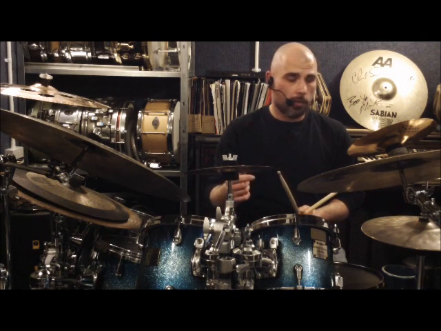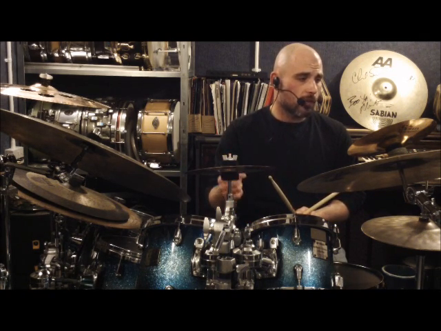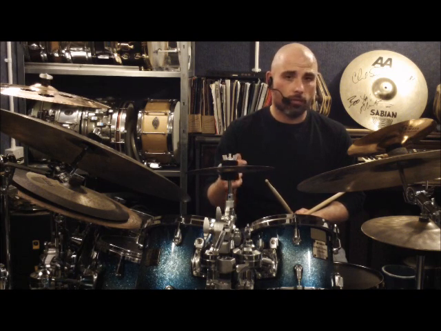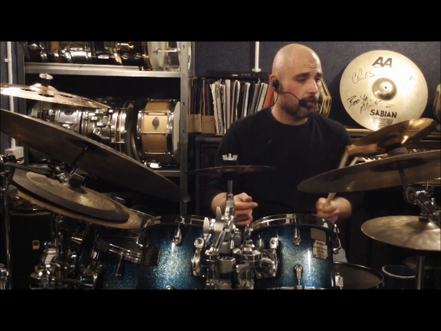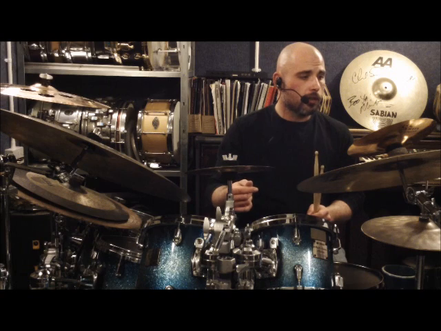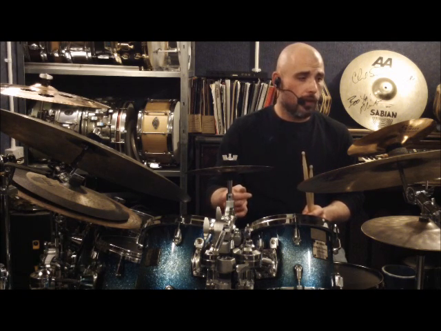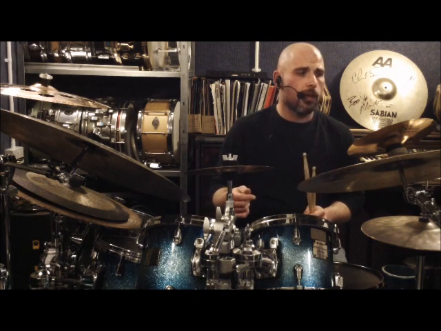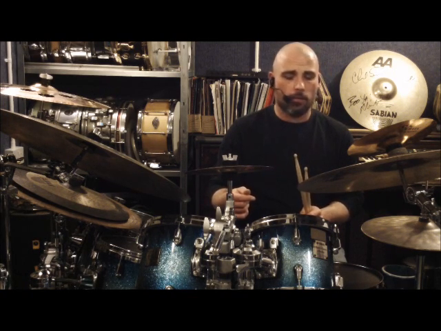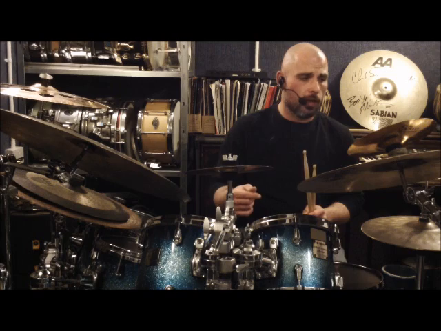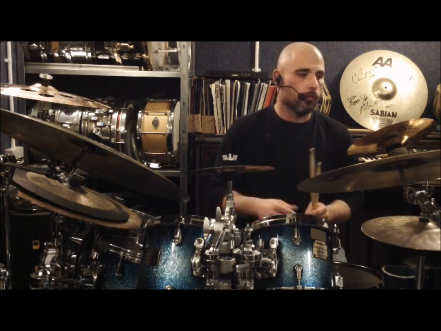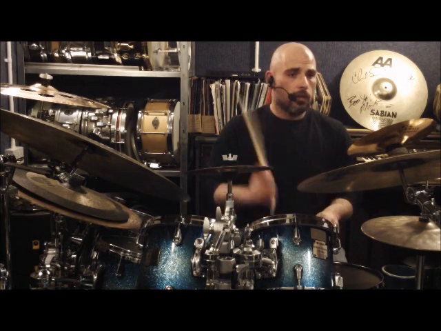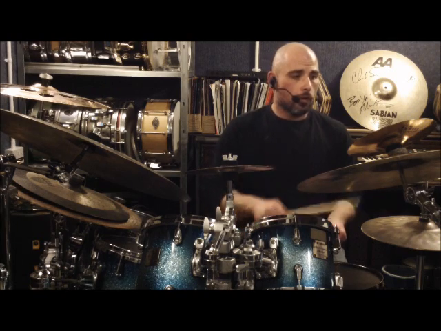Groove number 2, we had a bass drum on beat 1, a bass drum on the and of 2, and a bass drum on beat 3. Counted in 16th notes, that gives us 1 E and a 2 E and a 3 E and a 4 E and a, and so on, and we'll stick the hands in.